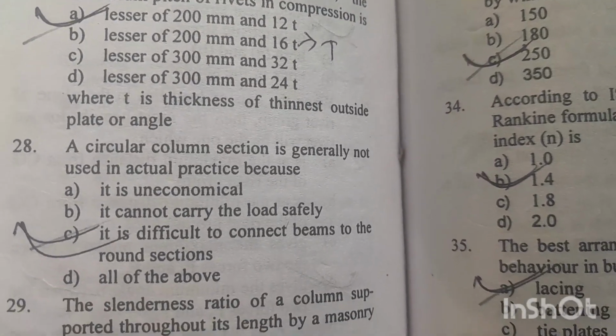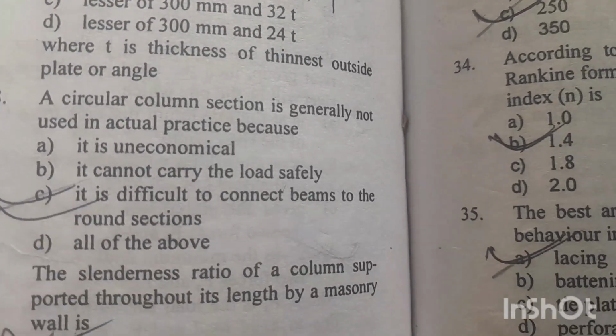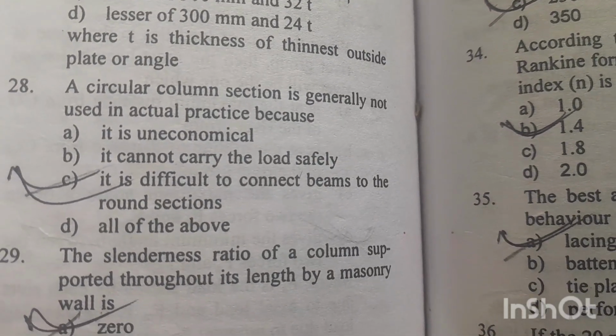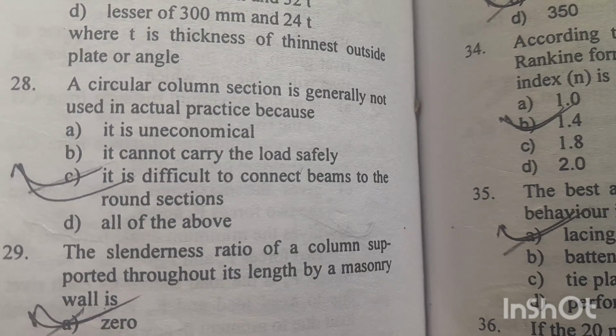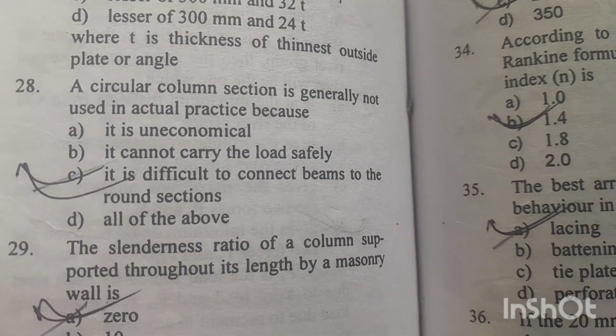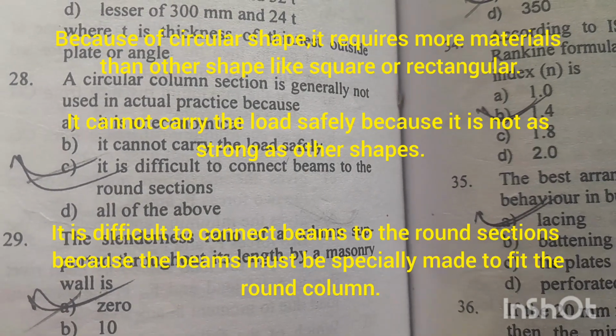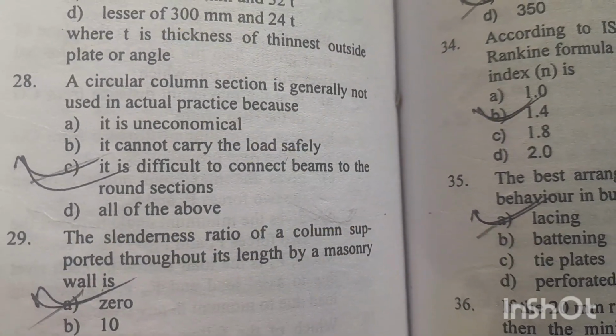Question number 28. A circular column section is generally not used in actual practice because it is uneconomical. Right. Option B, it cannot carry load safely. It cannot carry load safely as compared to other shapes. Okay. Option C, it is difficult to connect beams to the round section. Right, because of shape.